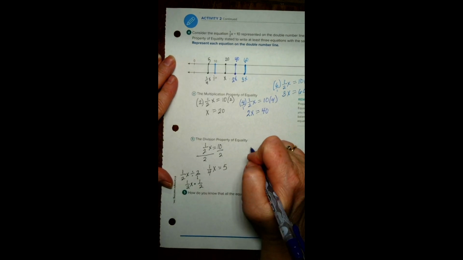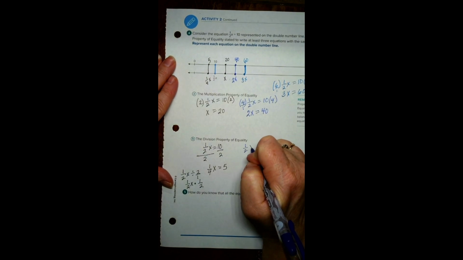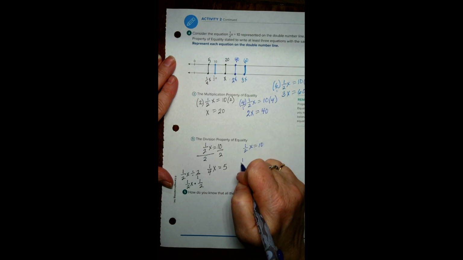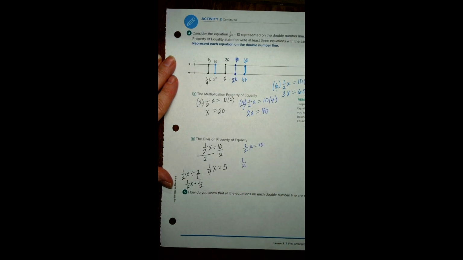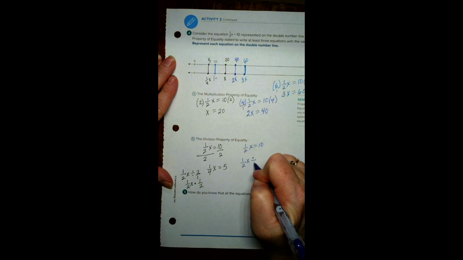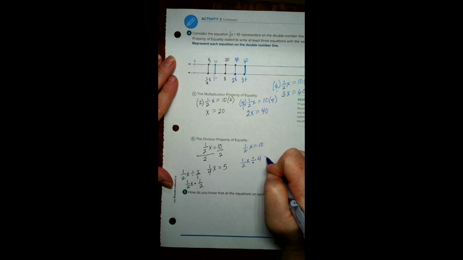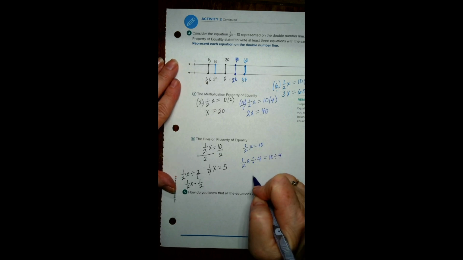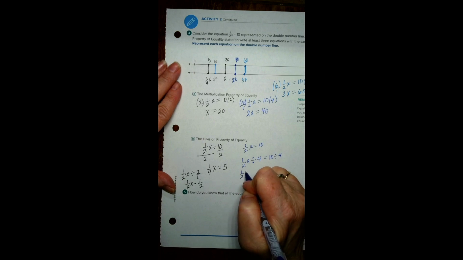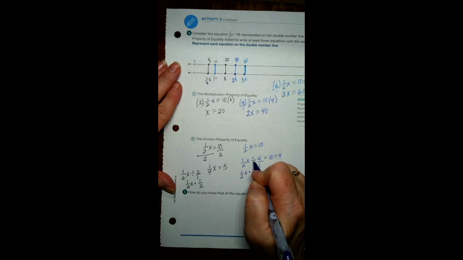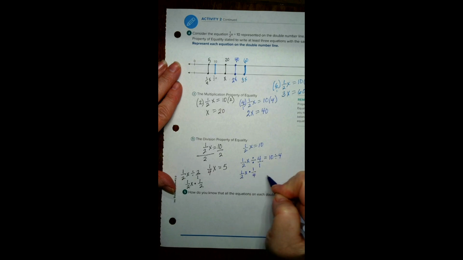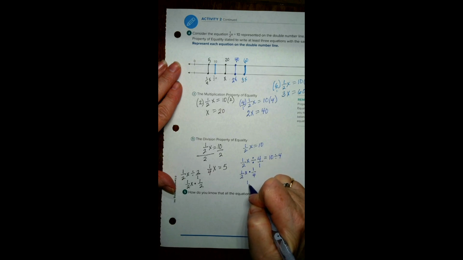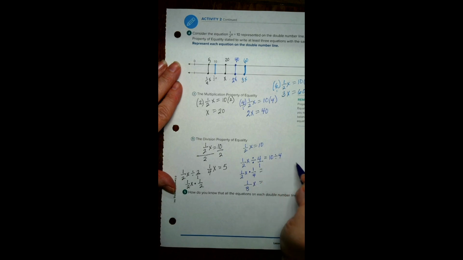All right, so what if we did, we have 1/2 x equals 10. So what if we had 1/2 x divided by 4 equals 10 divided by 4. So 1/2 x times, instead of divided by 4 over 1, we do times 1 over 4. So on this side we get 1 over 8. And 10 divided by 4.